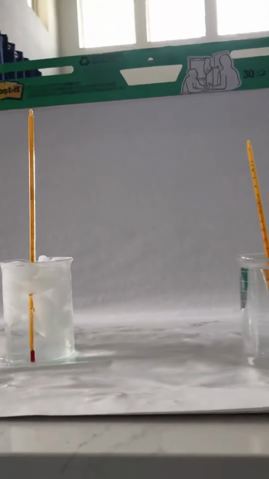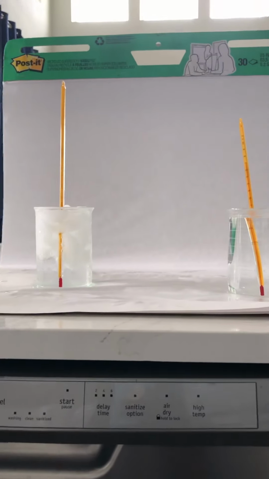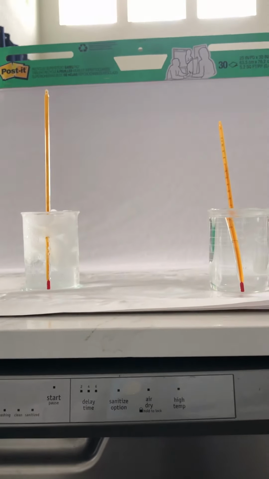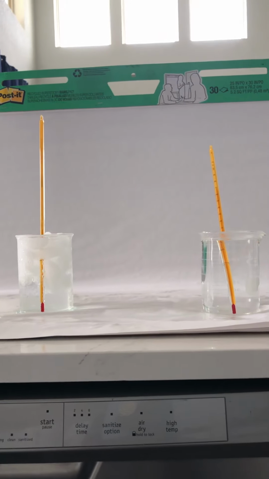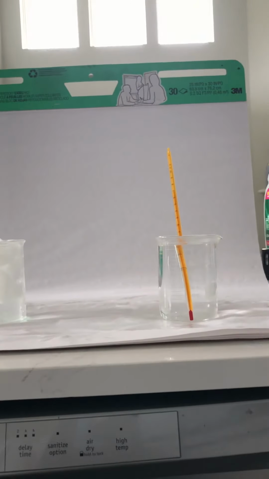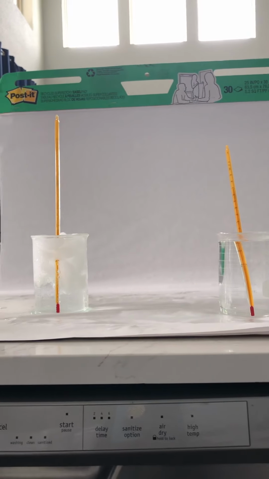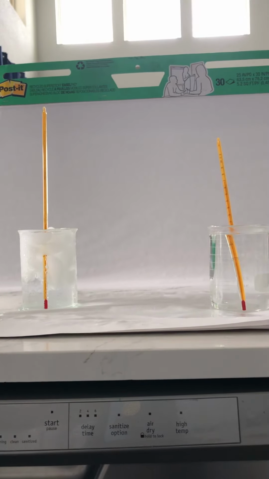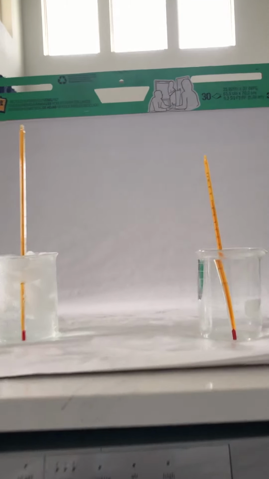Now, to observe how thermal energy particles move, I'm going to add food coloring into each of these substances. We're going to start by adding yellow food coloring in the warm substance. I want you to notice how quickly or how slowly the food coloring moves throughout the substance. Add 4 drops of yellow.